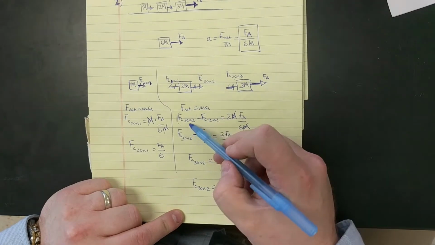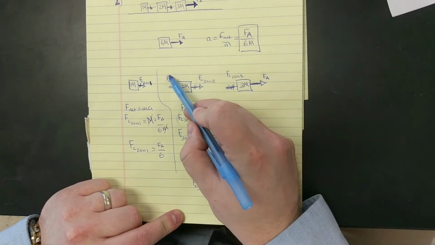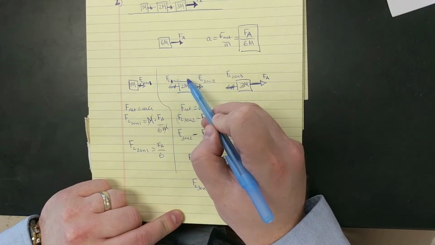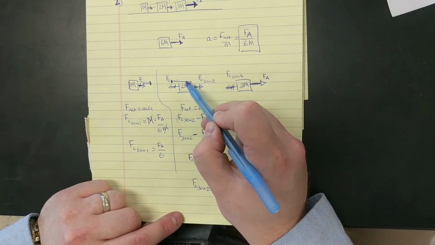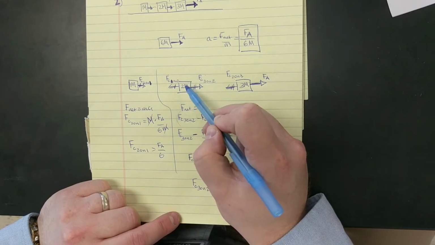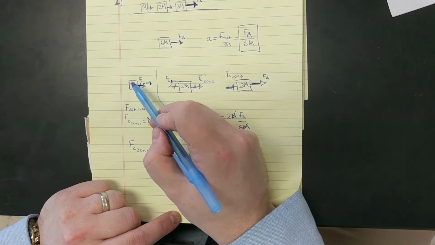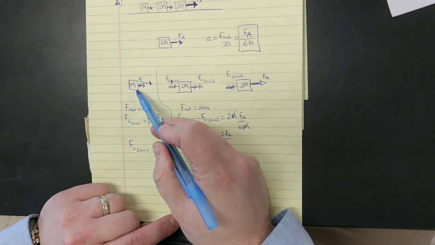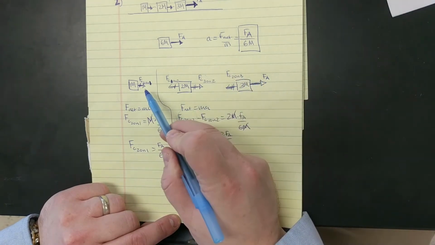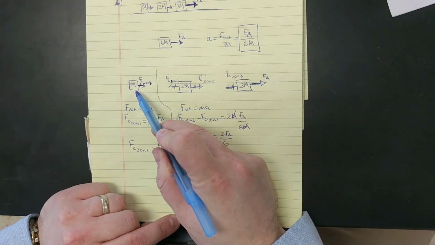We saw that here. This is 1/2, this is 1/6, so a half minus a sixth is a third, which is the same ratio as 2/6. So 1/3 the mass, 1/3 the net force on this, and same deal here. We just have that 1/6 for the applied force. That's enough net force to cause this acceleration on an object with mass m.